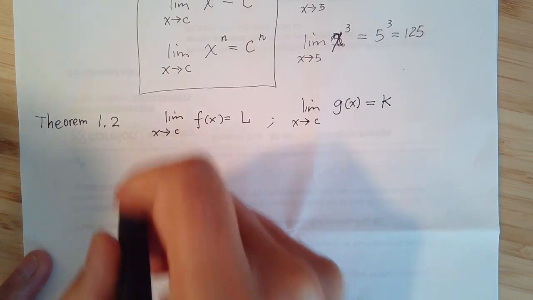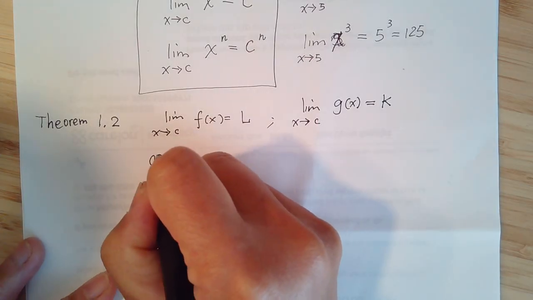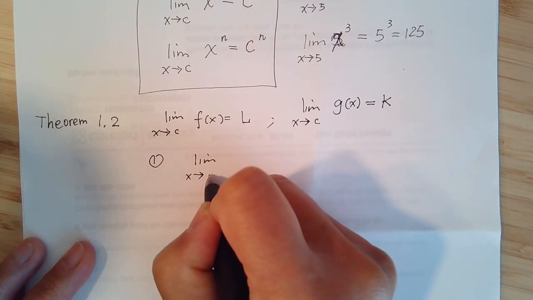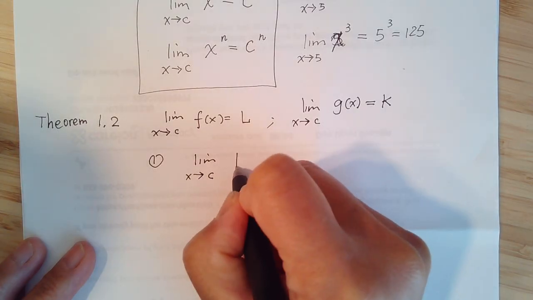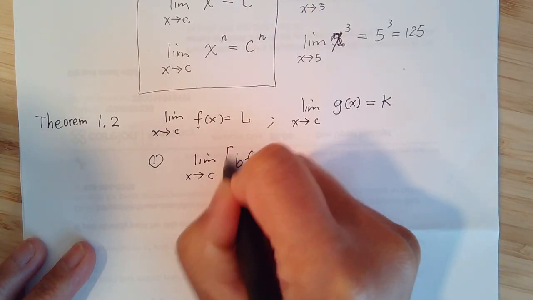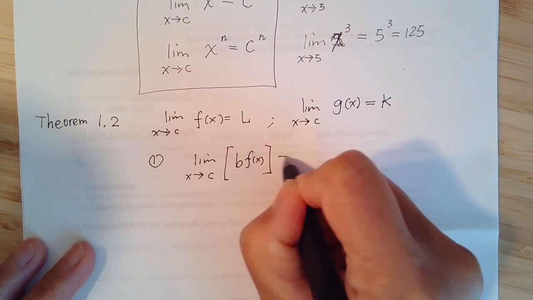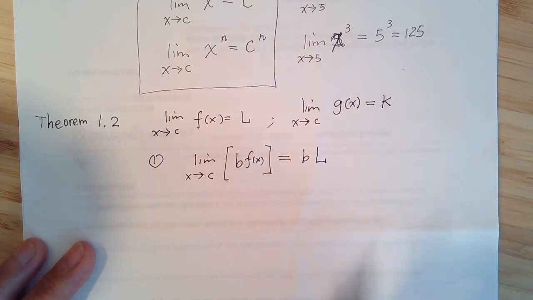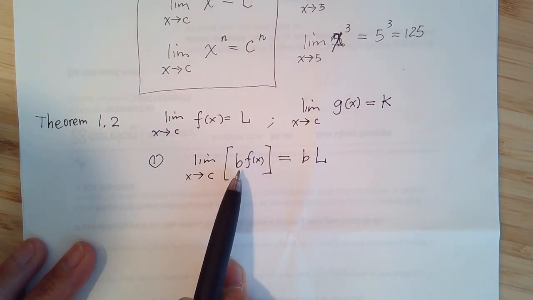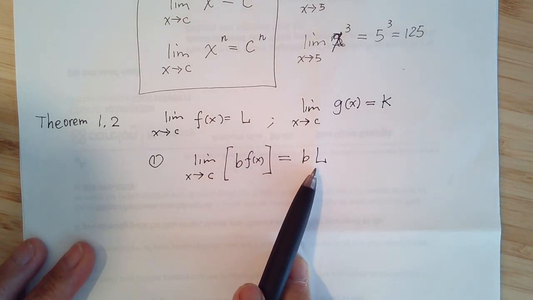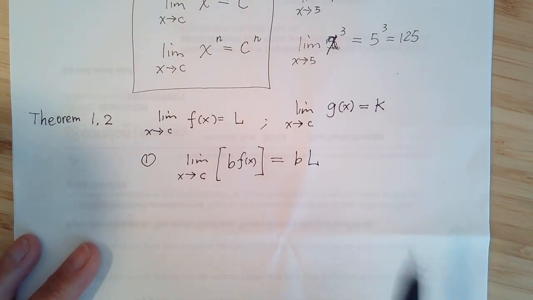Then here we get several things. Number one, the limit as x approaches c of b times f of x will be just b times L. So when x approaches c, a constant multiplied by a function, the limit is just that constant multiplied by the limit of that function.